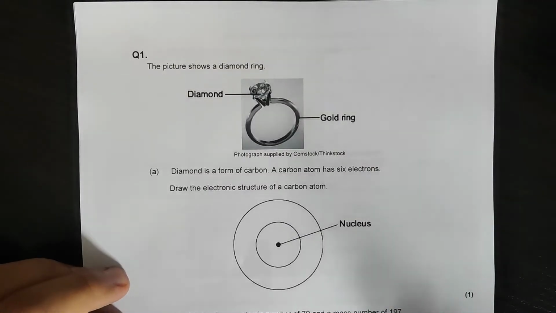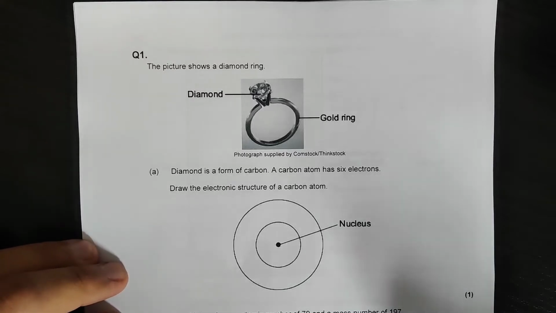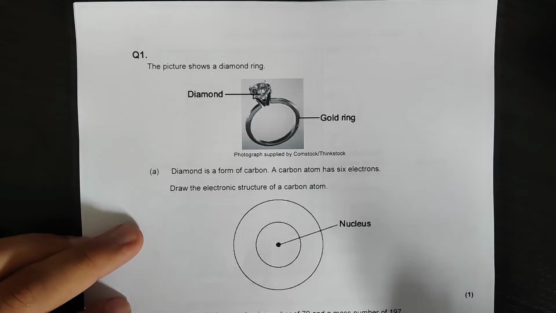Okay, question number 1. The picture shows a diamond ring. Question 1a, diamond is a form of carbon. A carbon atom has 6 electrons. Draw the electronic structure of a carbon atom.